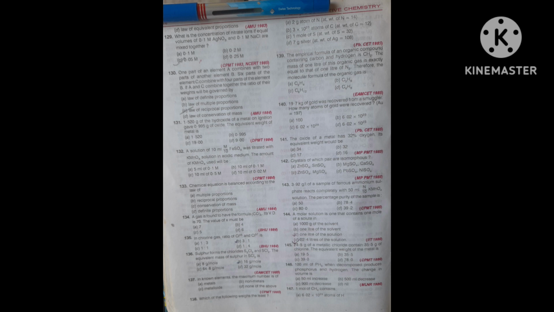Now for CO whole X, C is equal to 12 and oxygen is equal to 16, means total 28. Then X into 28 is equal to 140. Then X is equal to 140 divided by 28, that is 5. X is equal to 5, means it will be CO whole 5.